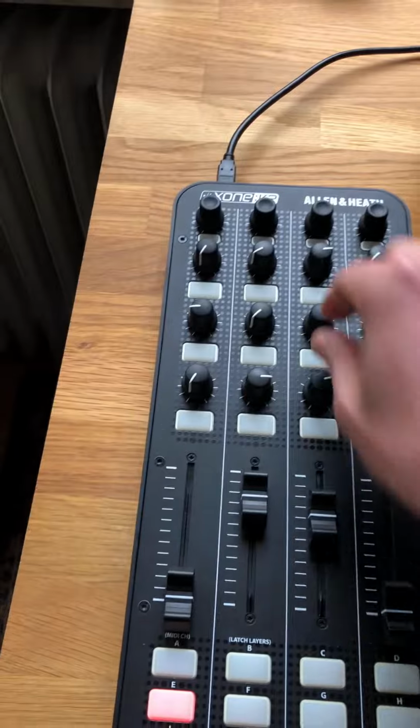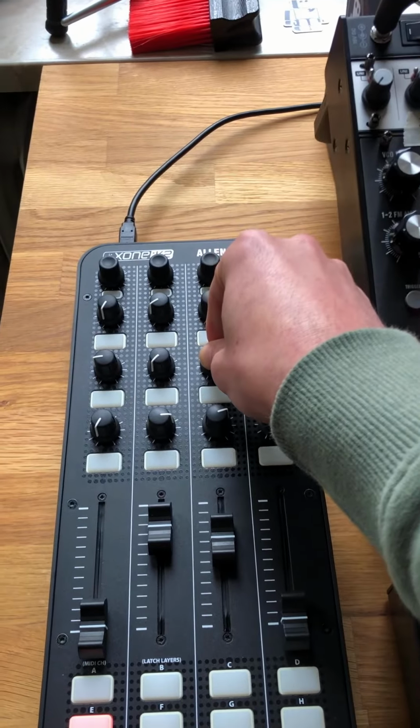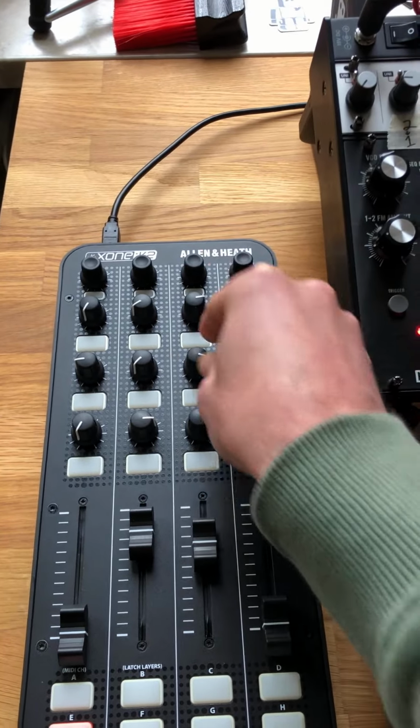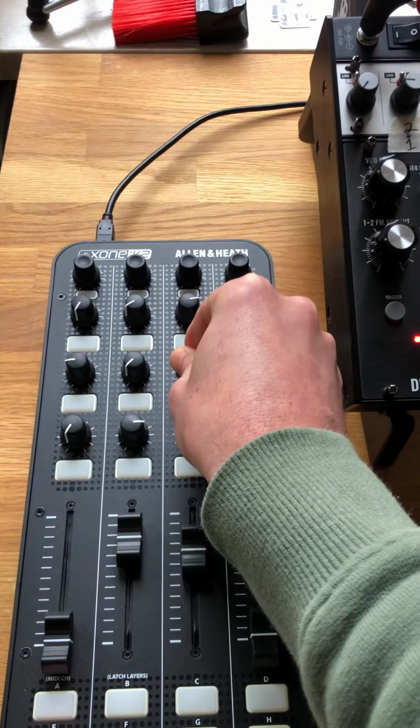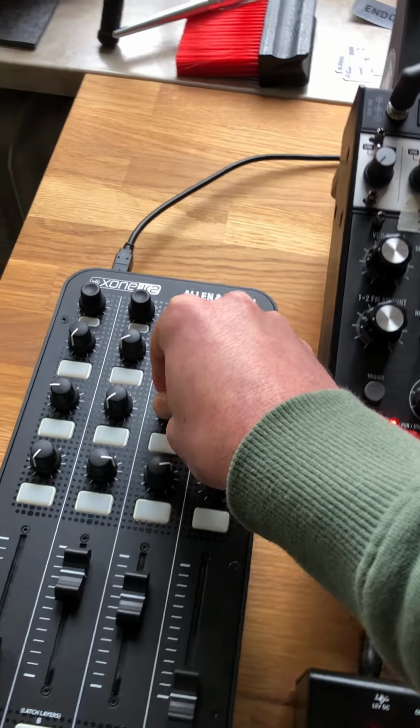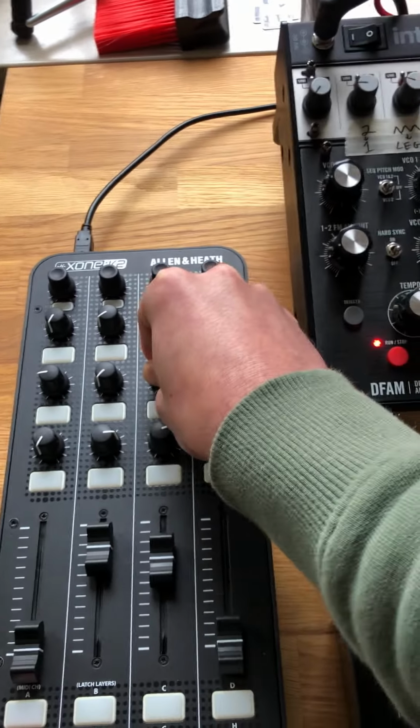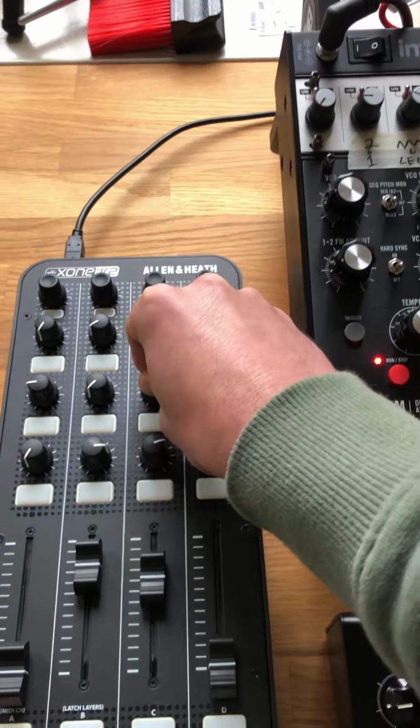Crazy effects. Make it smaller by reducing the amount of texture that's going in. Make it larger. Really crazy.